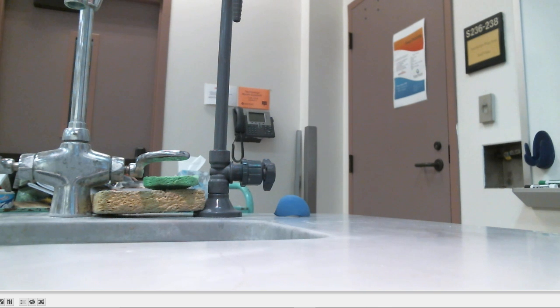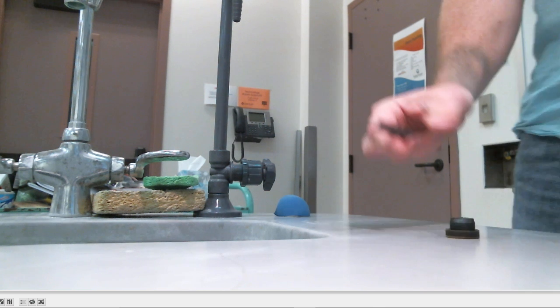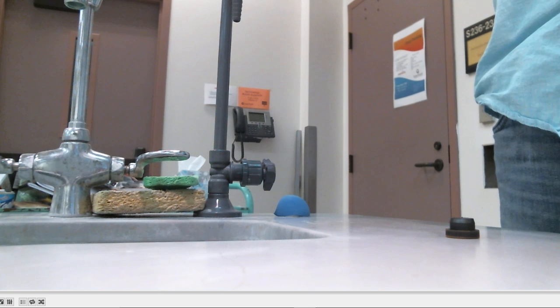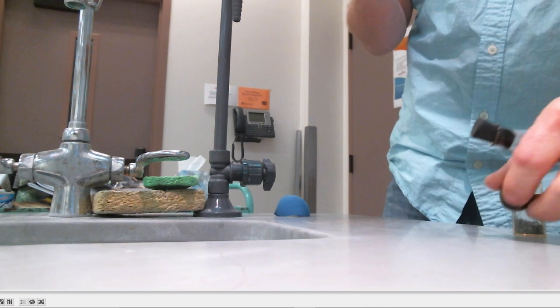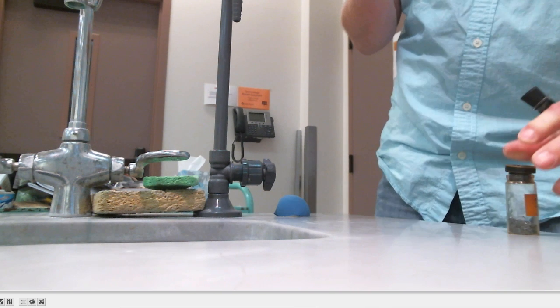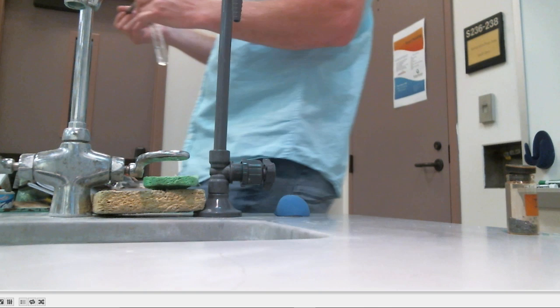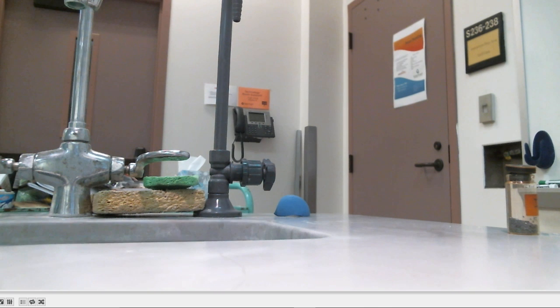Is iodine, which is I2, polar or nonpolar? Nonpolar. So I2 is nonpolar. Which layer should it go into? Hexane. So it goes into the hexane. And the hexane has a density of about 0.7 grams per milliliter. Water is 1.0 grams per milliliter. So hexane is which layer?